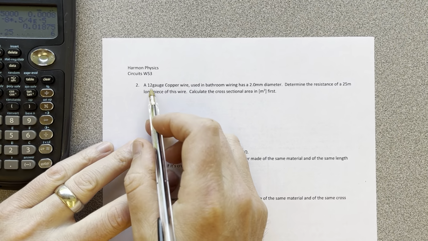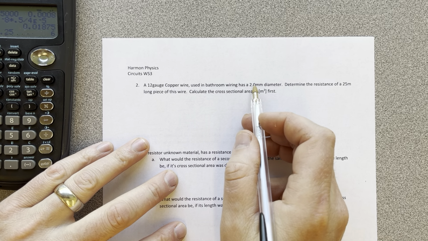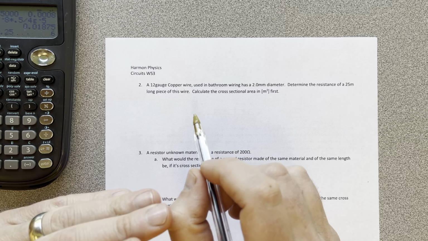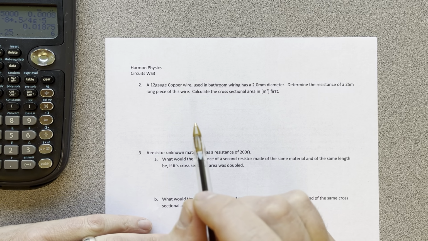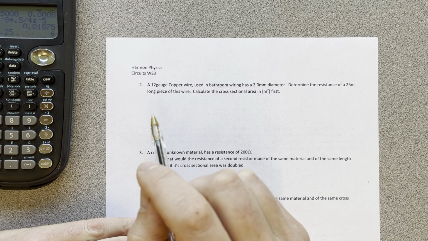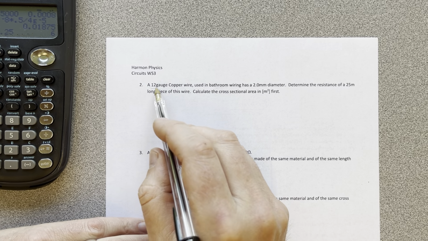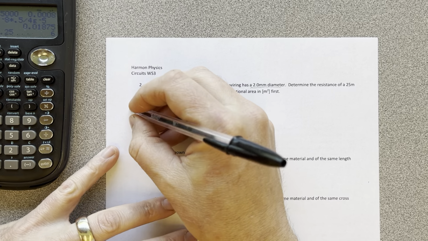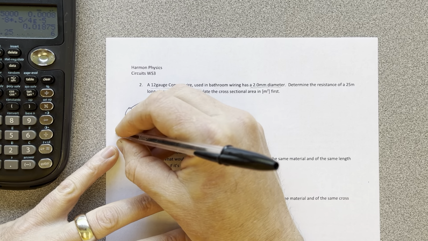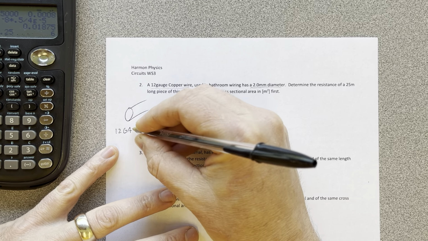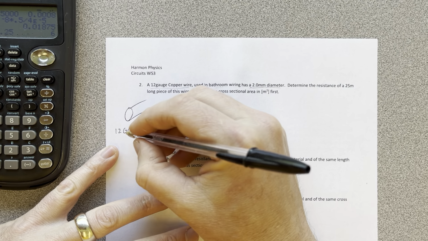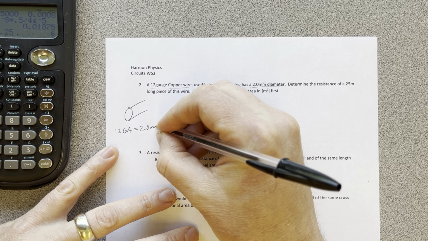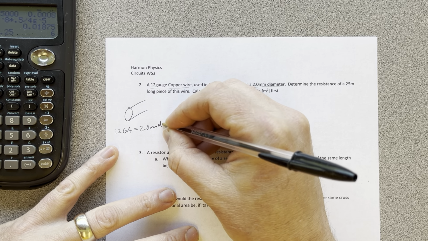So 12 gauge copper wire used in bathroom wiring. So by bathroom, I mean household, like in the walls of your bathroom, the wire that carries the light between the switch and your fan or your light is 12 gauge copper wire. Now 12 gauge wire has a diameter. So a wire that's 12 gauge, 12 GA, I think they say AWG actually, is 2.0 millimeters in diameter.